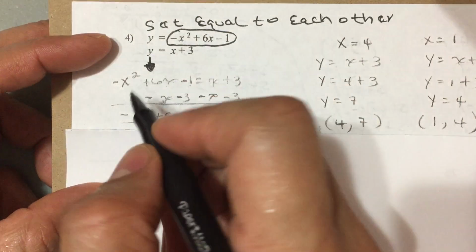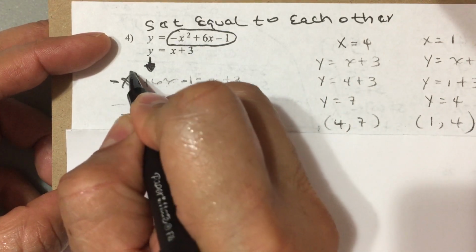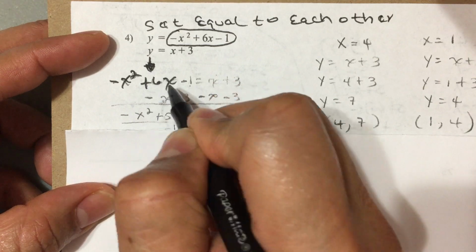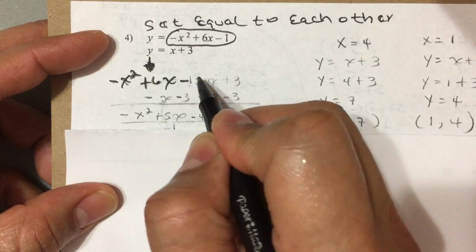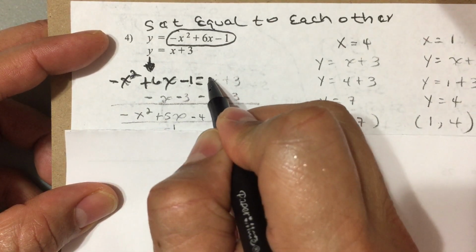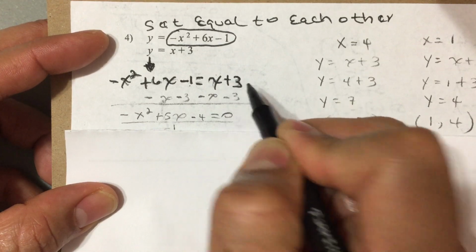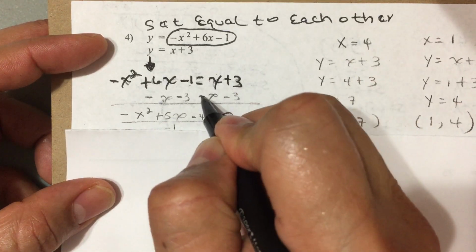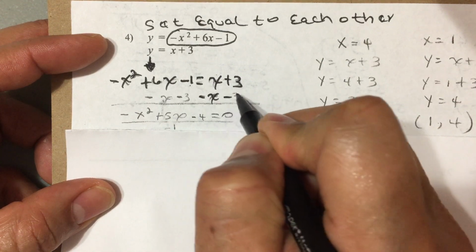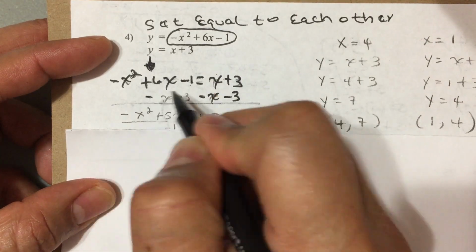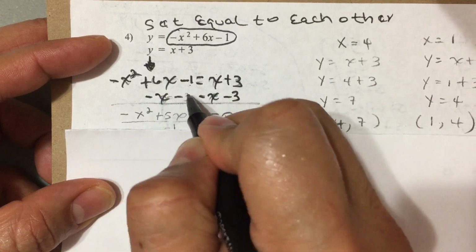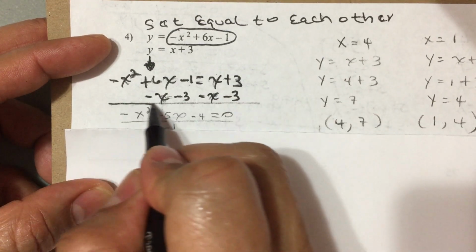So what I do, I bring down negative x squared plus 6x minus 1 equals x plus 3. Now, let's set it equal to 0, right? So that x becomes minus, the 3 becomes minus, and I must do the same thing on the other side, okay? So it's going to be minus x minus 3.